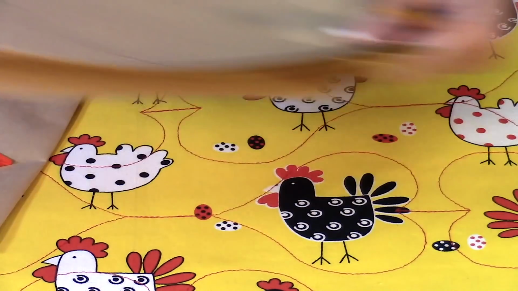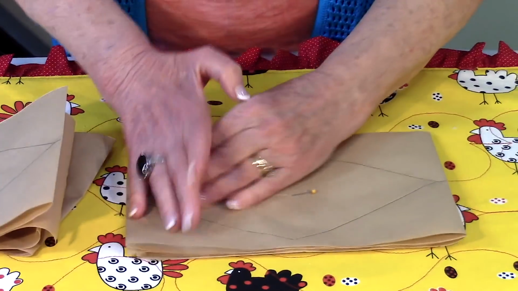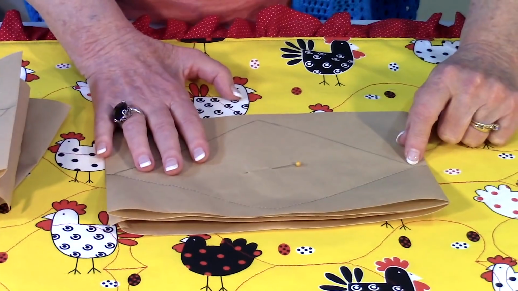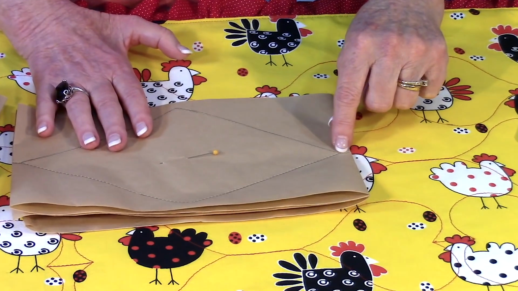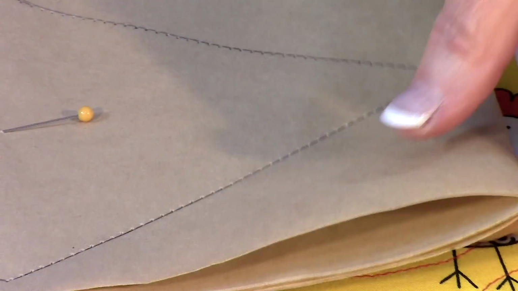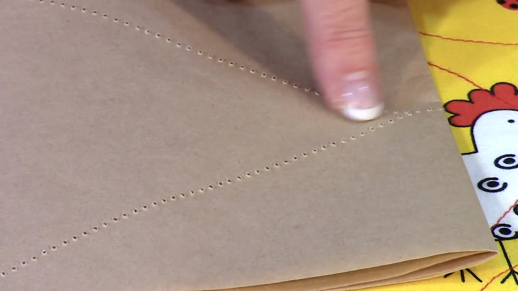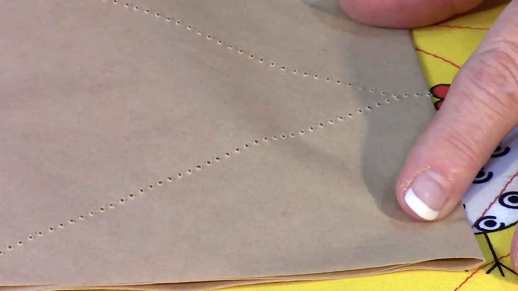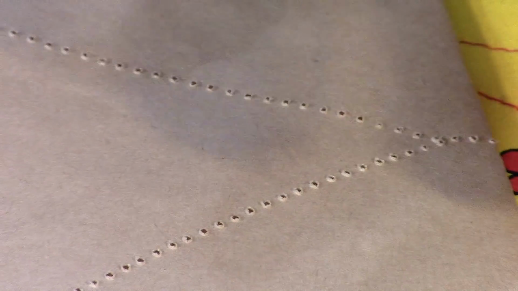Then you're going to go to your sewing machine, and you're going to take the thread out of your needle, and you're going to stitch along all of the lines you traced, on all of them, even the connecting lines. As you can see on this, here are all my little dots. These are called perforations. This will make it easier for you to tear the paper off later after we've stitched it on to the runner or quilt, whatever you're making.